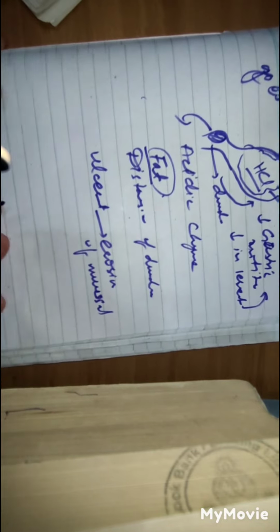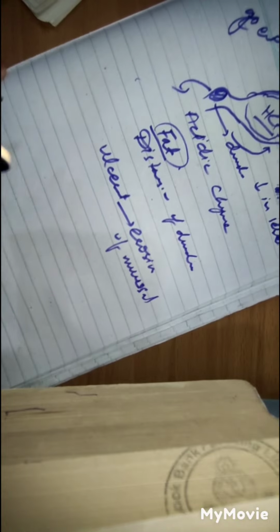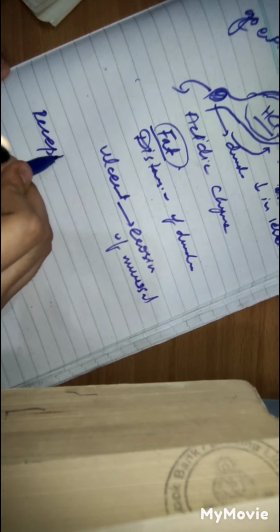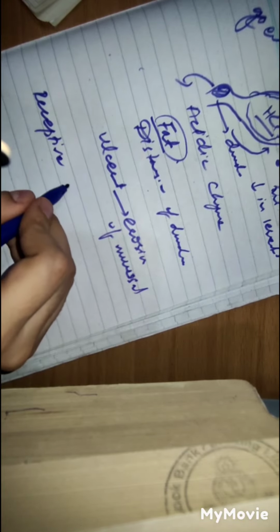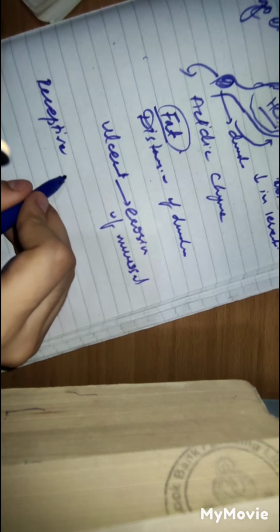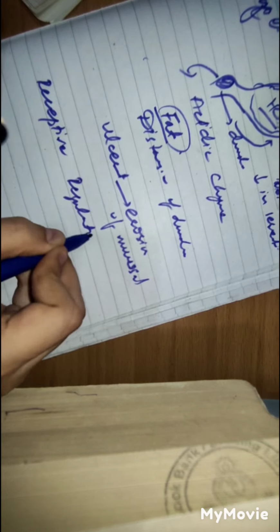And now there is another one, the receptive relaxation regulation of the stomach.